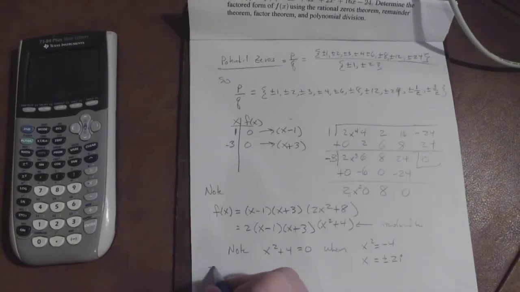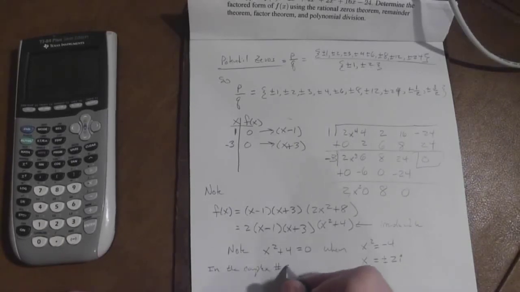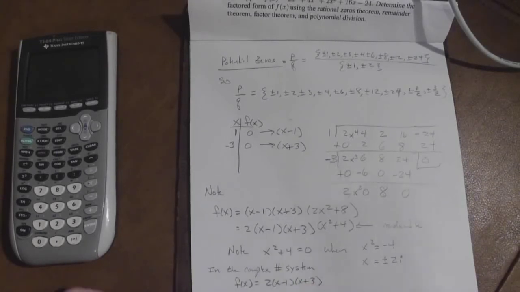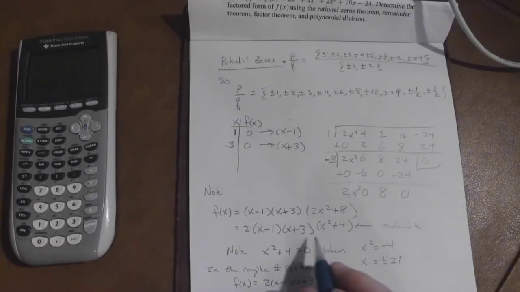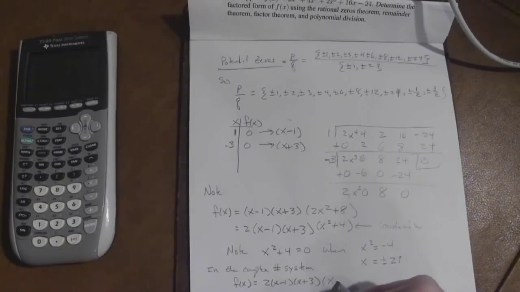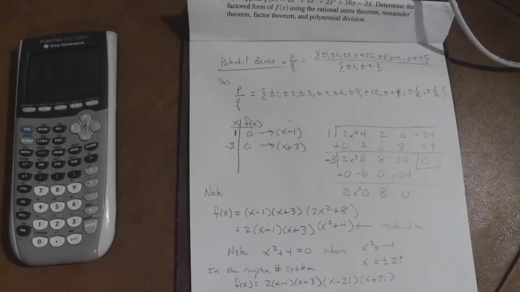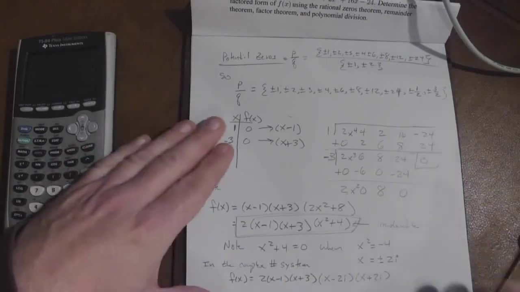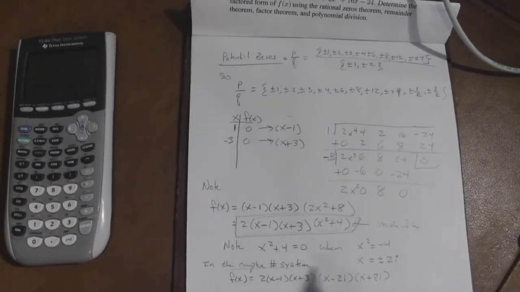So what our factors would actually look like if we were to factor this in the complex number system, f of x would actually look like 2 times x minus 1 times x plus 3 times the x squared plus 4 factoring into x minus 2i times x plus 2i. Right? Most of our work is going to happen in the real number system, so stopping here would be just fine.